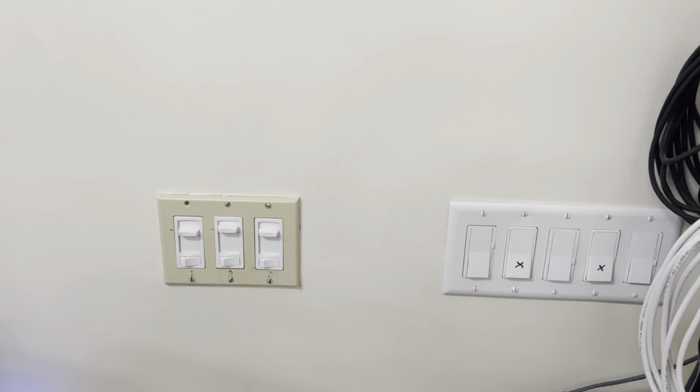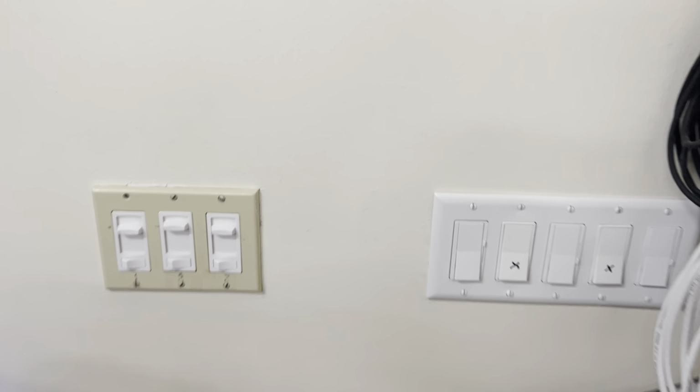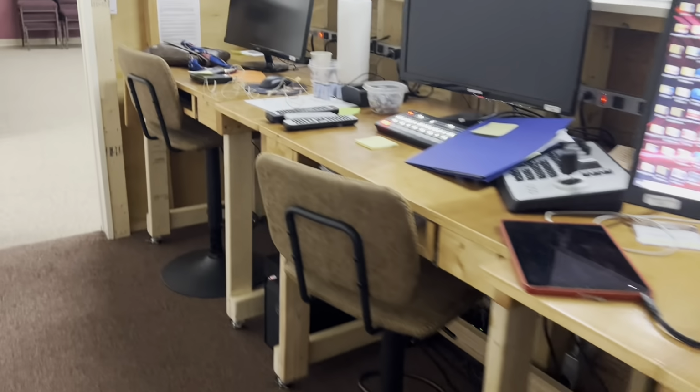Might sound simple enough, but those switches are on this wall, and for the overhead lights there's just the 3 working switches. These switches don't do anything. So that's your lights as far as that goes.